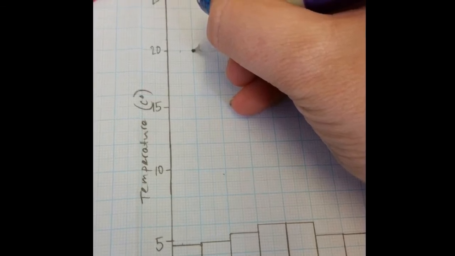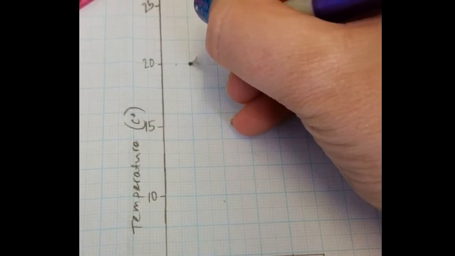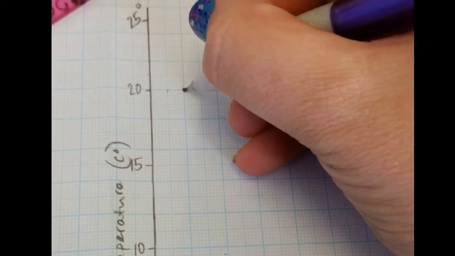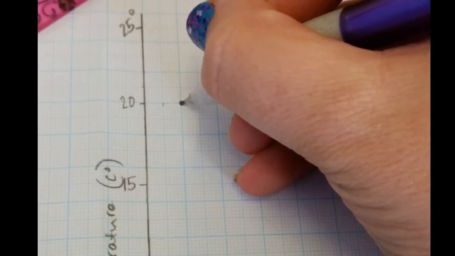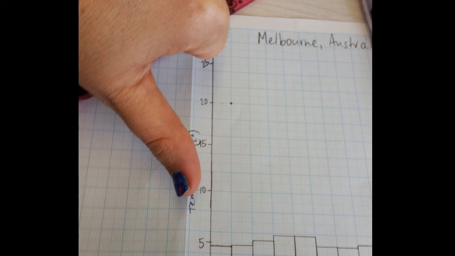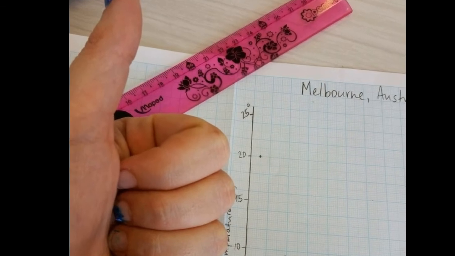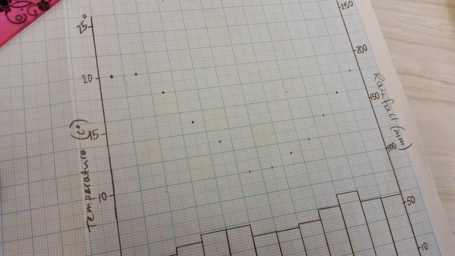Now it's time for the temperature. So in January, Melbourne was 20 degrees. You're going to take your pencil and draw a dot along the 20-degree line in January. You would think that you'd put that dot on the line, but you would in fact be wrong in this case. You need to make sure that dot is actually in the center of the column. And then, like we did for the rainfall, go ahead and do the same thing for each month of the year. You will have 12 dots on your graph.